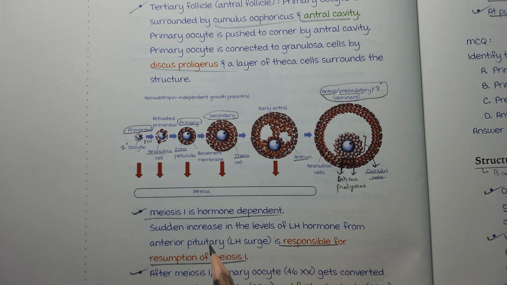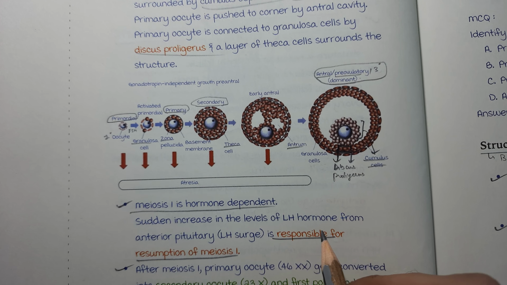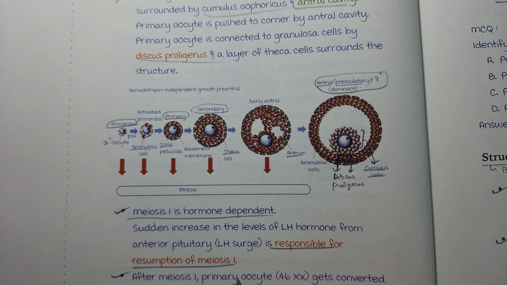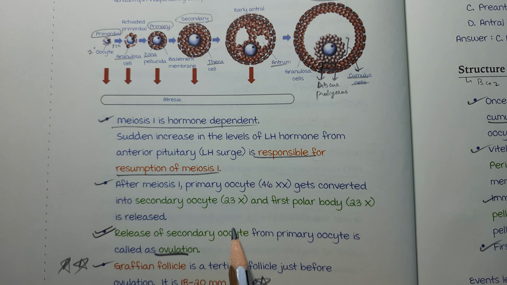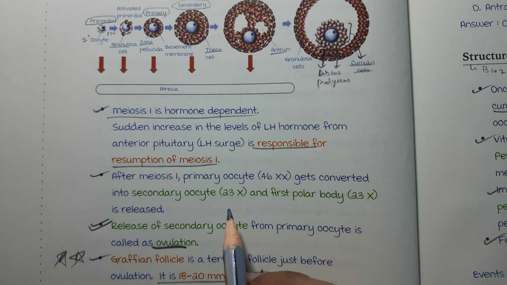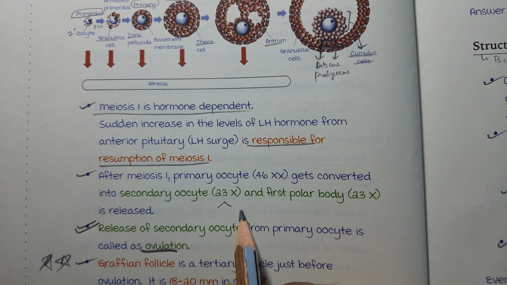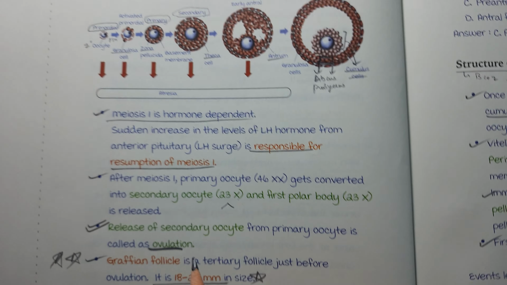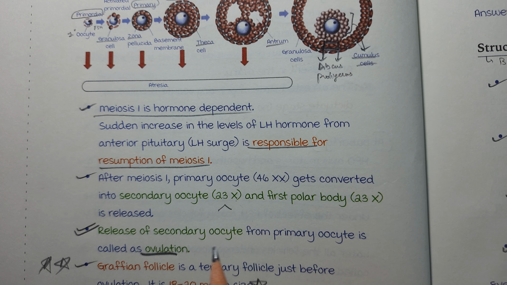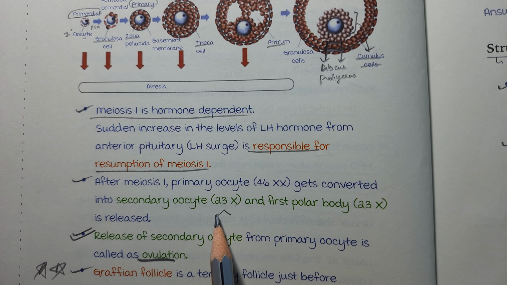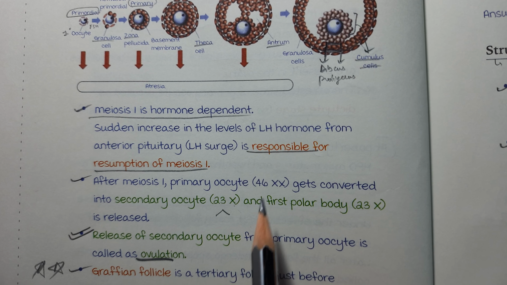Now LH. Meiosis 1 is hormone dependent, and dependent on which hormone? The LH surge. LH causes the resuming of meiosis 1. Then meiosis 1 resumes and there is division of chromosomes, reduction of chromosomes. From the primary oocyte, meiosis 1 resumes and forms the secondary oocyte and first polar body. Both will have the same composition, 23X and 23X. This resuming of meiosis 1 and formation of the secondary oocyte is called ovulation, which is LH dependent and occurs after the LH surge.